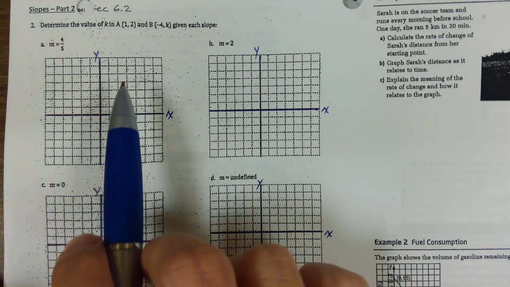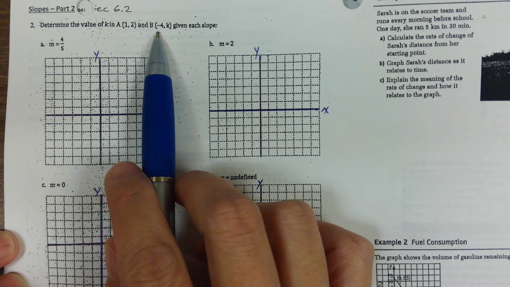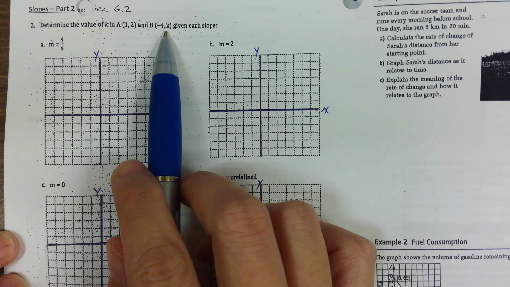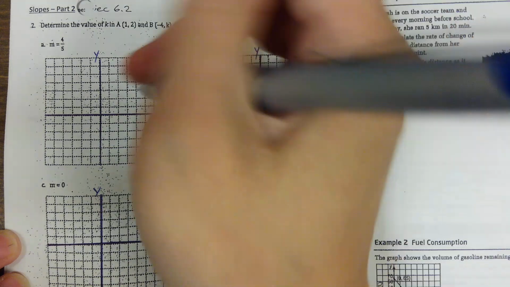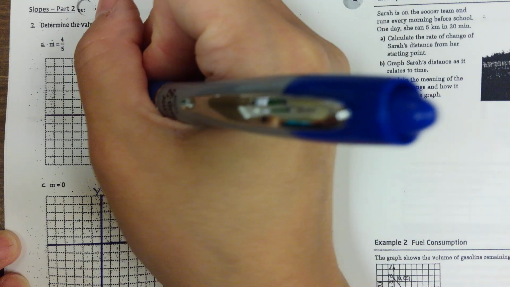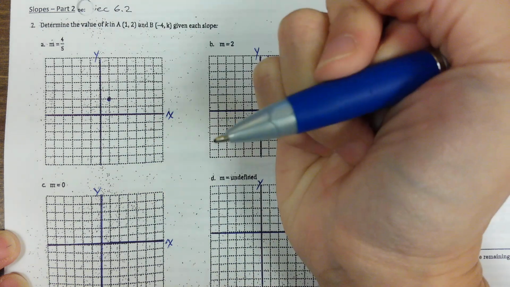Section 6.2, determine the value of k in A(1,2) and B(-4,k) given each slope. So you're given 1 point already, (1,2). Let's plot that. So 1 on the x, 2 on the y. So the point is right here.